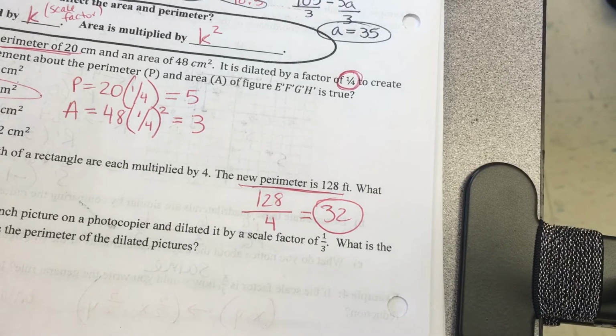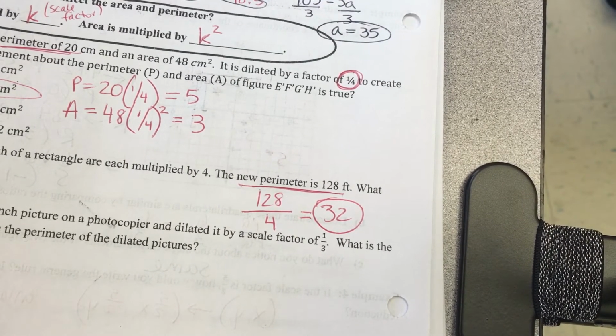What if it would have said the new area is 128? What would you have to divide by? 4 squared. Okay? All right, last one.